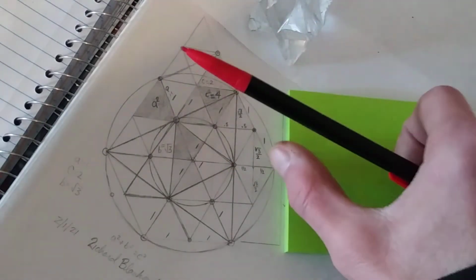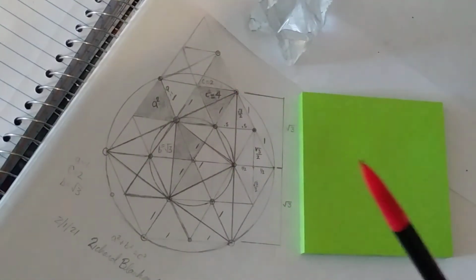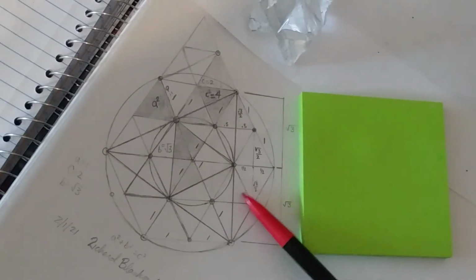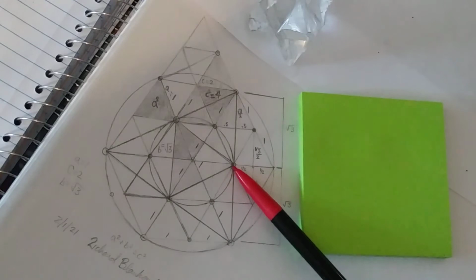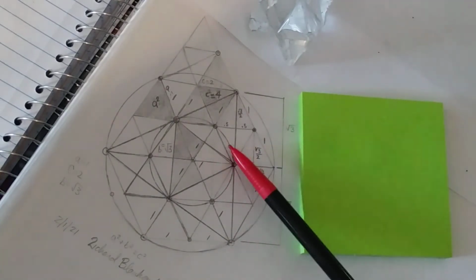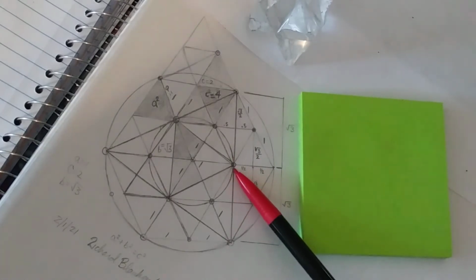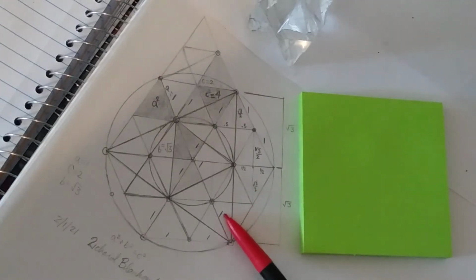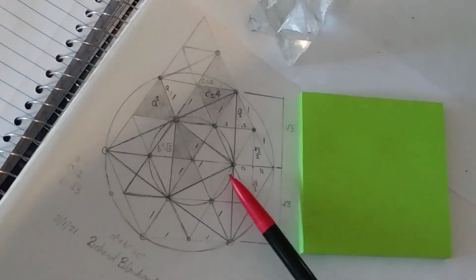When you do that relationship, the sides of the big triangles here, each side is the square root of 3. So every side is the square root of 3 from here to here, remembering that we're dealing with the two altitudes of the triangle to know that that's just root 3 everywhere.